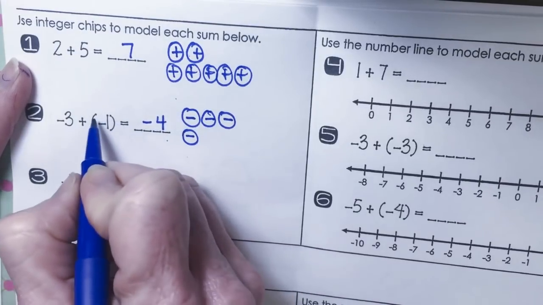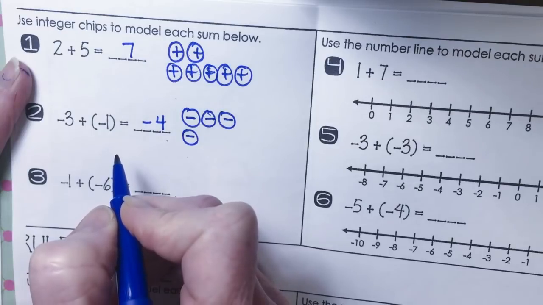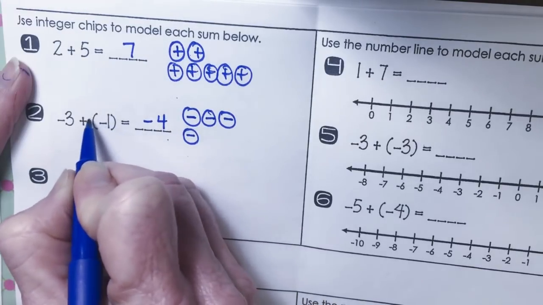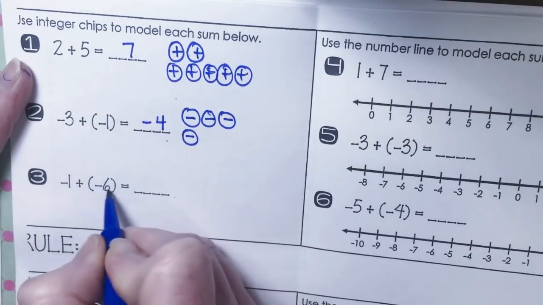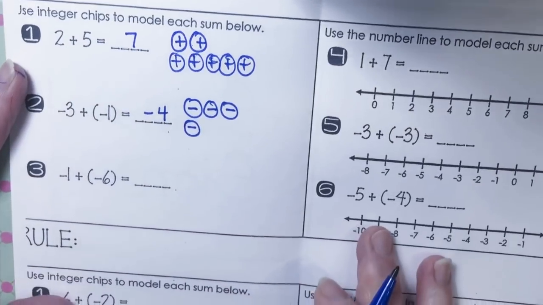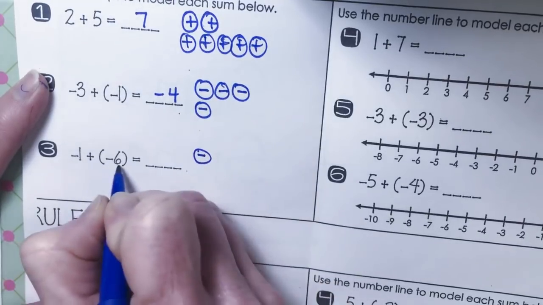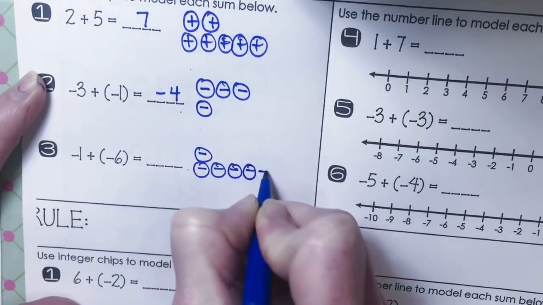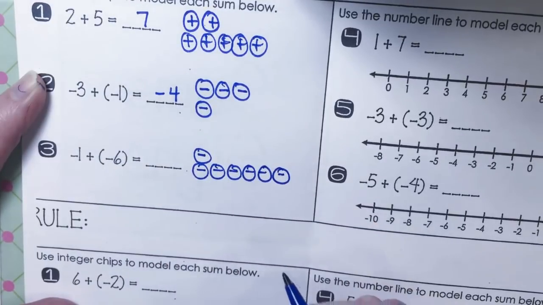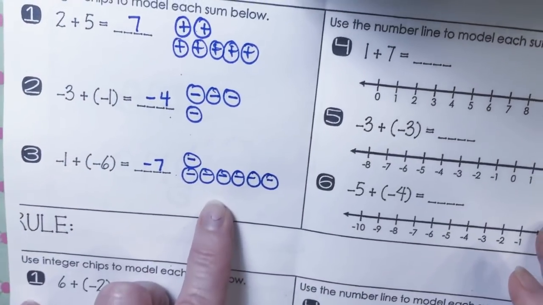And notice here that this number is in parentheses, but there wasn't an operation to do inside the parentheses. Those parentheses are there just to separate that negative sign from the addition sign. So you'll see that quite a bit, like there's another one down here. Okay, so in this third example, I'm starting with a negative 1, and I'm adding a negative 6 to this. So I'm going to draw 6 more. So that's a total of negative 7. So negative 1 plus negative 6 is negative 7.